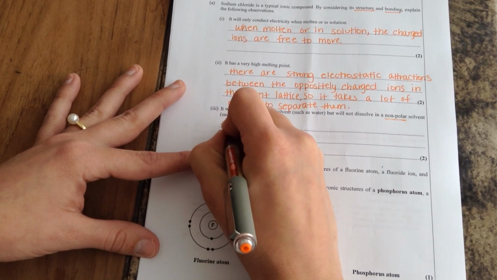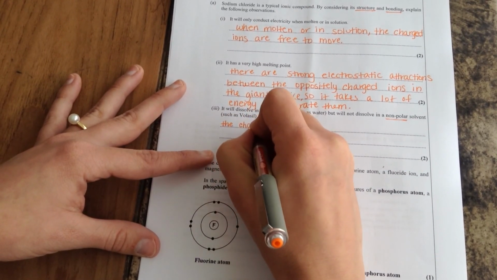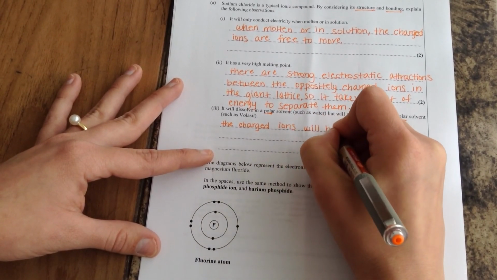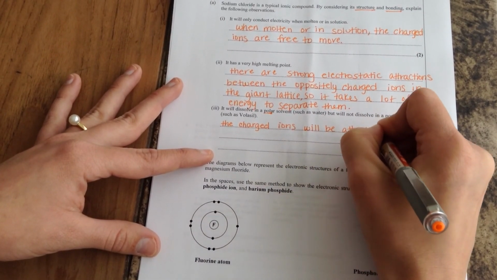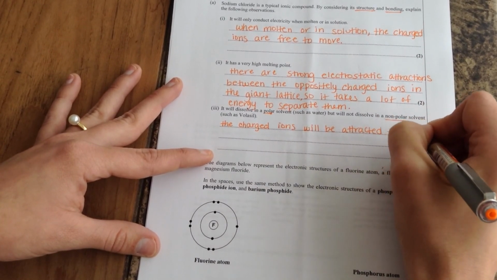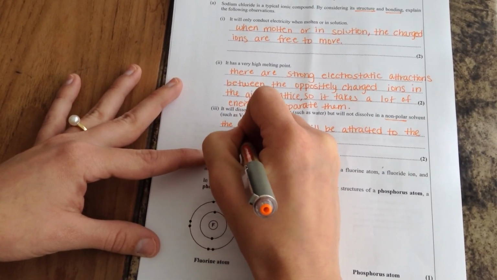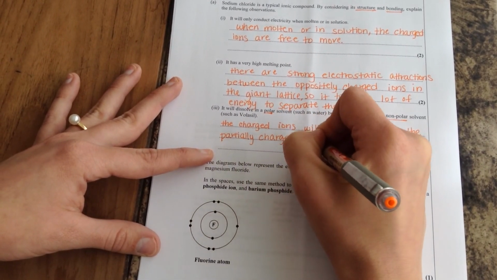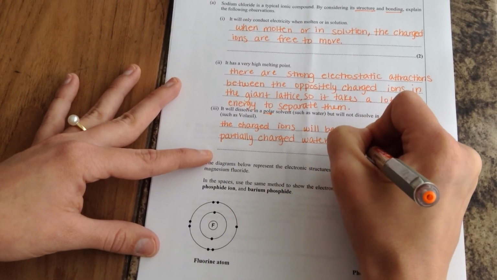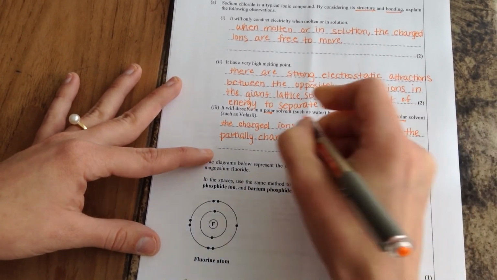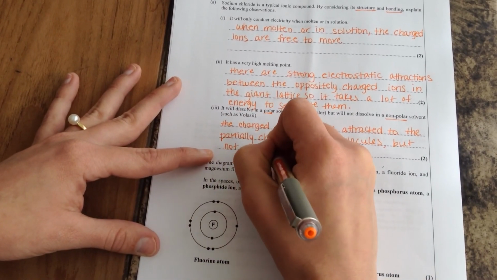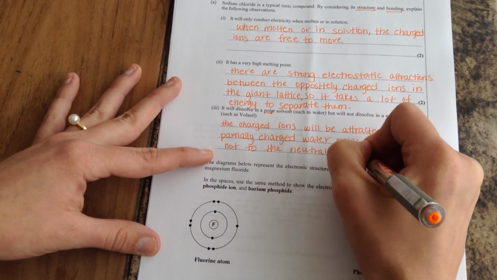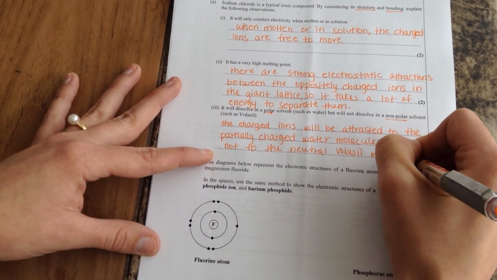So the charged ions will be attracted to the partially charged water molecules, but not to the neutral volatile molecules. Okay?